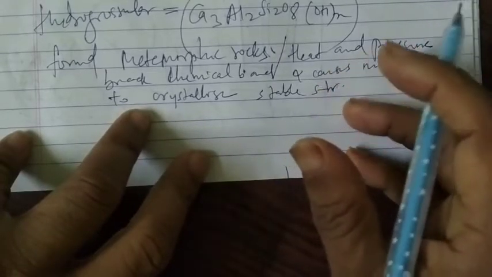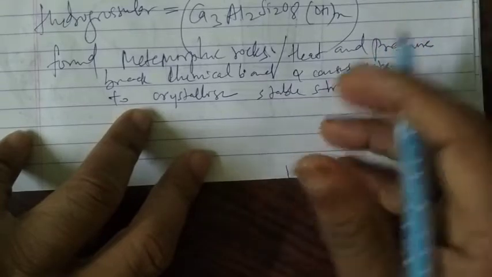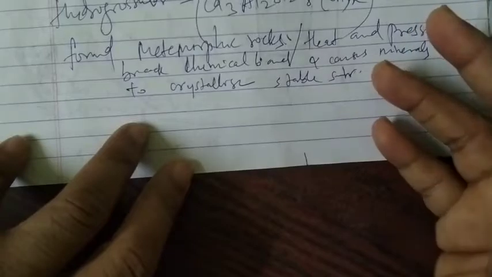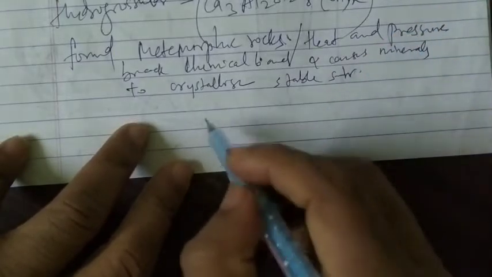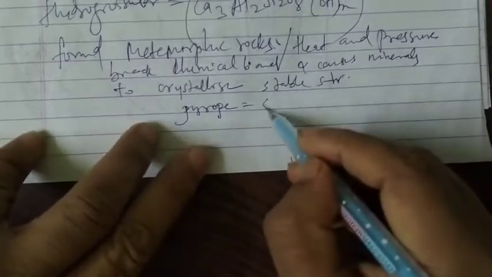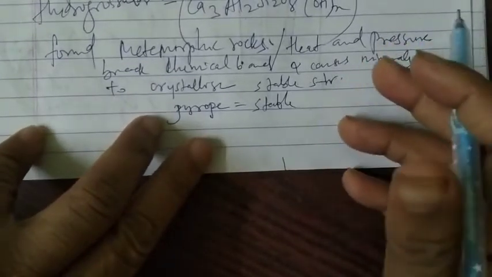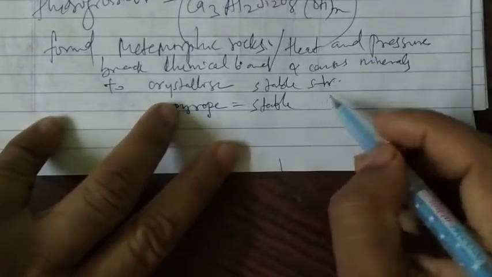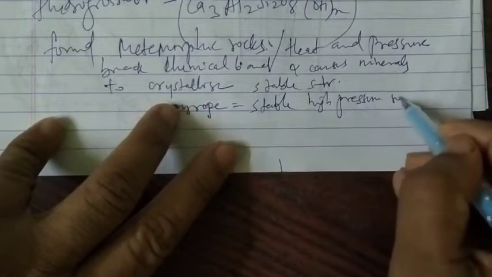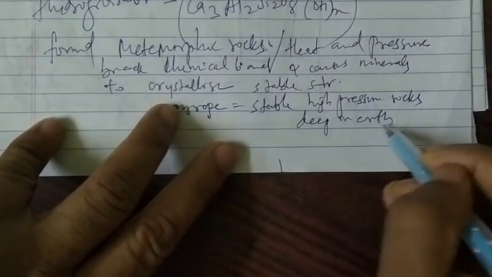So you can see the aluminum almandine. These are all examples. Pyrope, if you see, is more stable in high pressure rocks. This mineral pyrope. Usually garnets are very stable in high pressure, in high pressure rocks deep in the earth, under the earth sometimes, like this.